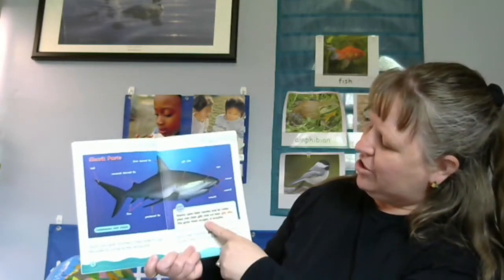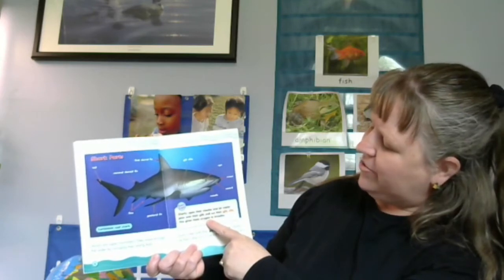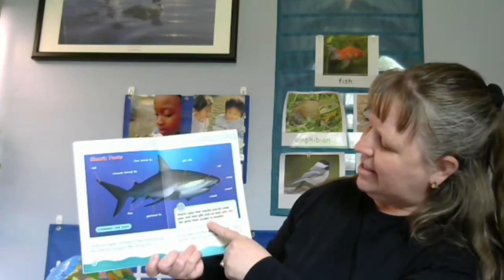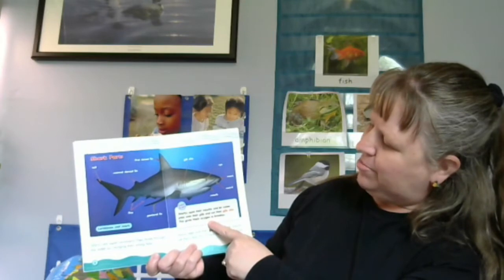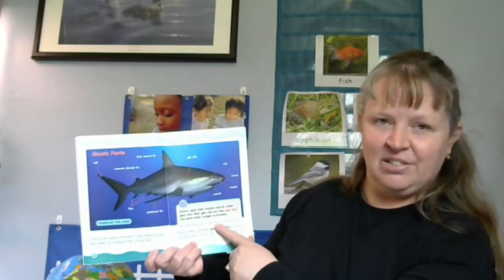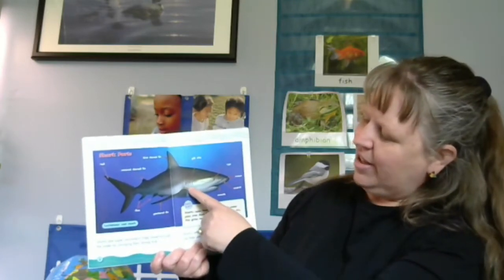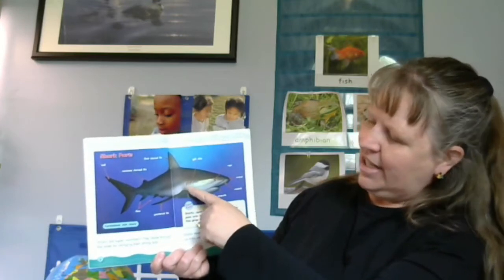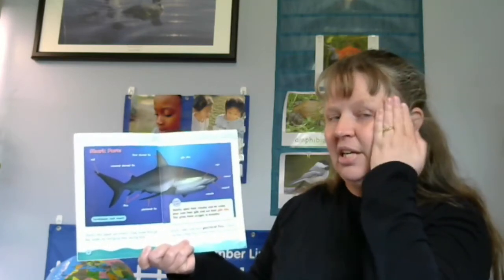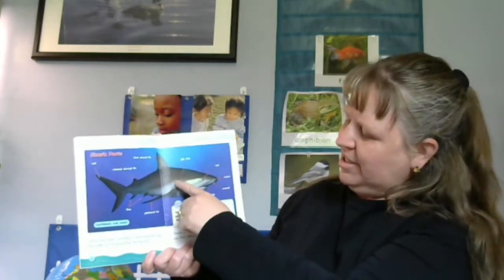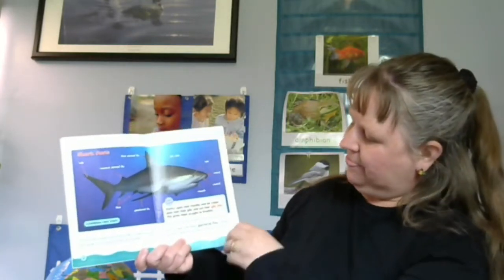It says sharks open their mouths and let water pass over their gills and out their gill slits. This gives them oxygen to breathe. So just like our friend Silver yesterday, sharks also have gills, but they have gill slits right here in the side of their head. They don't have a gill cover like our friend Silver had. So she could open and close her gill cover like this. But the sharks just have gill slits in the side of their head.